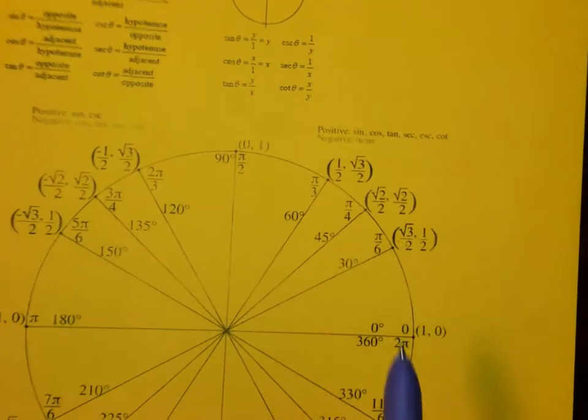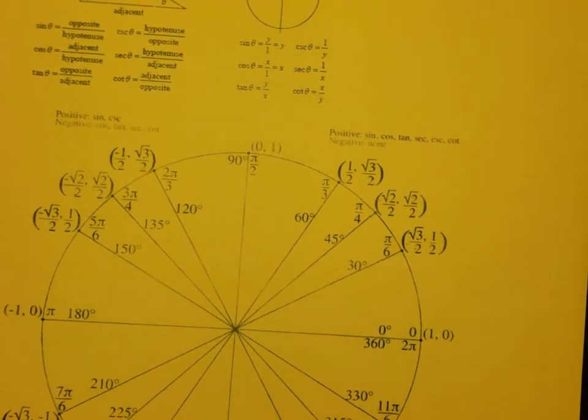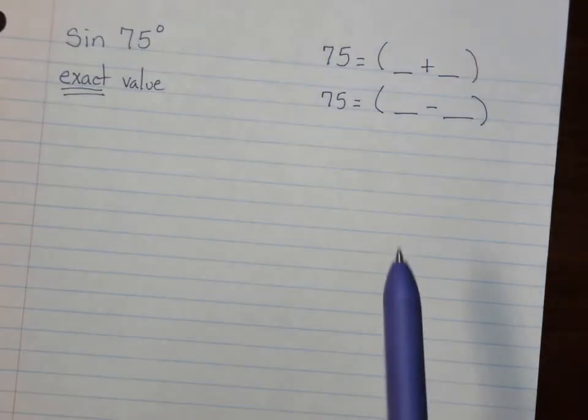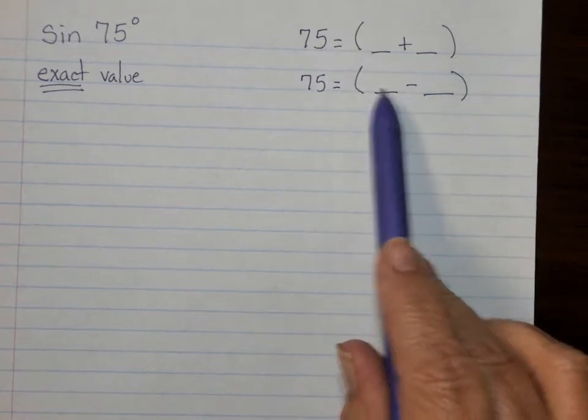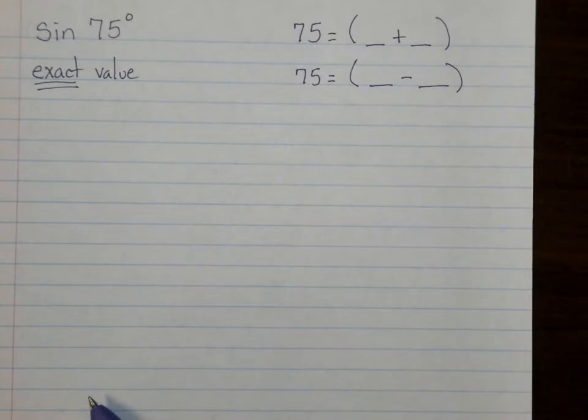So, look at your degrees on your unit circle, right? And try and find a combination that adds to 75, and then try and find a combination that subtracts and gets 75. And once you have a combination, will you please type it in the chat?